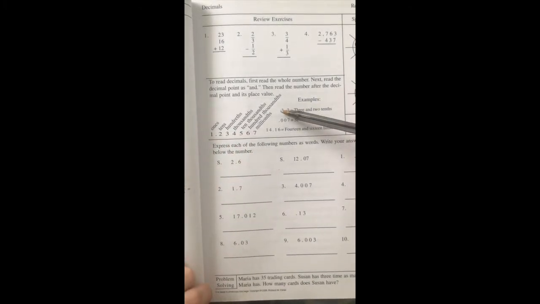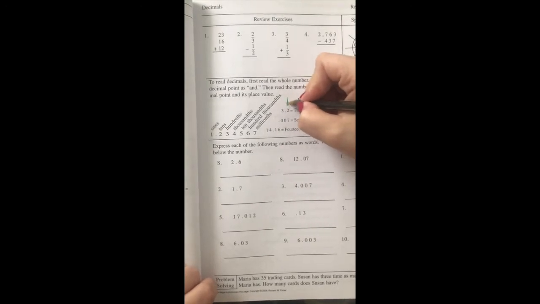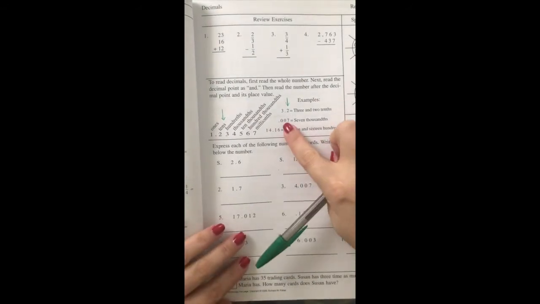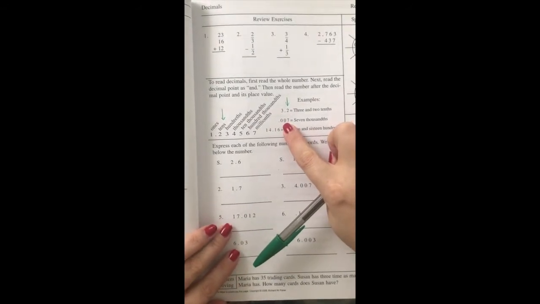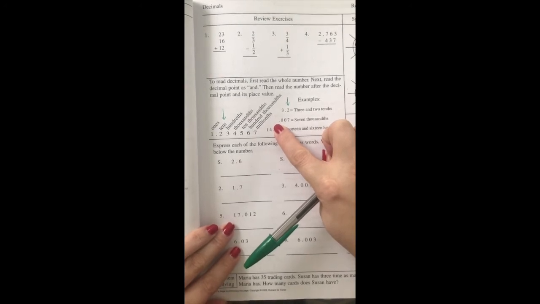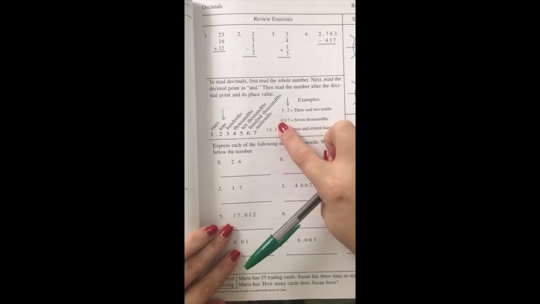So 3.2 would be said as 3 and 2 tenths because the 2 is in the tenths place. Now we have a decimal that does not have a whole number here. When you don't have a whole number, you obviously don't have to say anything. And you don't actually have to even say "and" because we're not saying anything before the decimal.